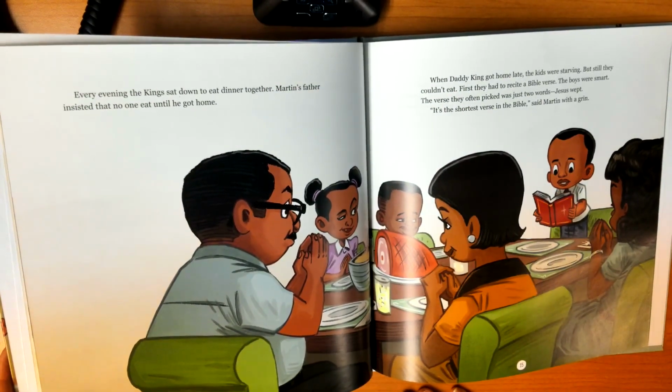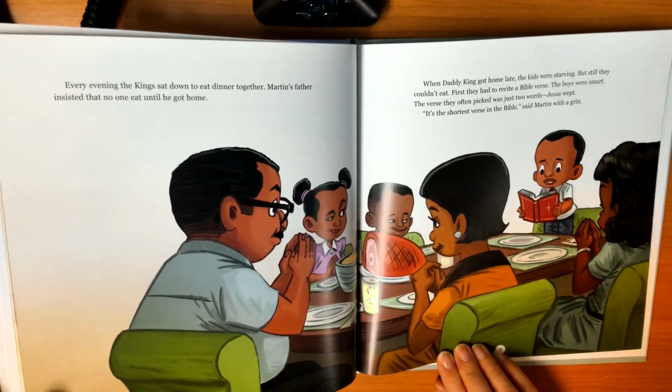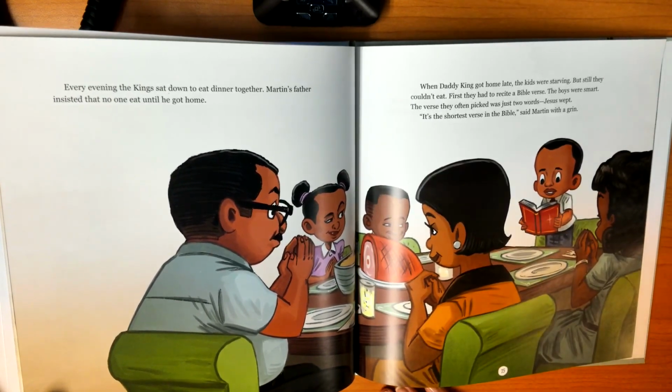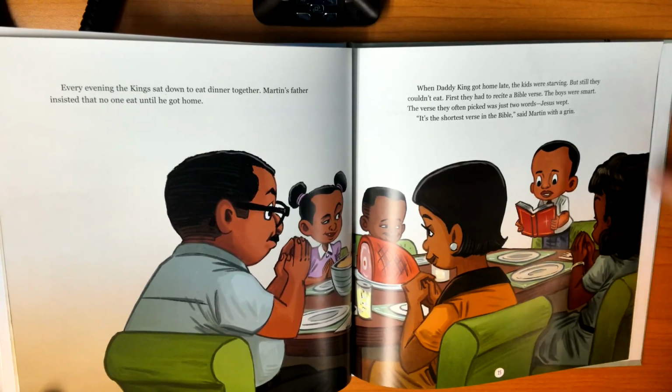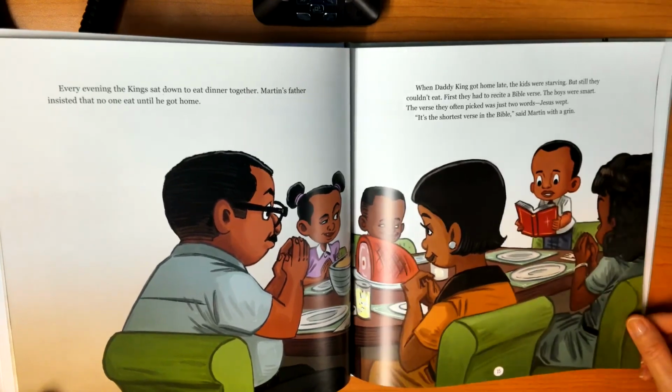Every evening, the King family sat down to eat dinner together. Martin's father insisted that no one eat until he got home. When Daddy King got home late, the kids were starving, but they still couldn't eat. First, they had to recite a Bible verse. The boys were smart. The verse they often picked was just 2 words. "Jesus wept." "It's the shortest verse in the Bible," said Martin with a grin.